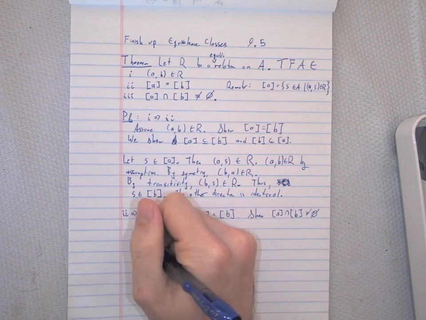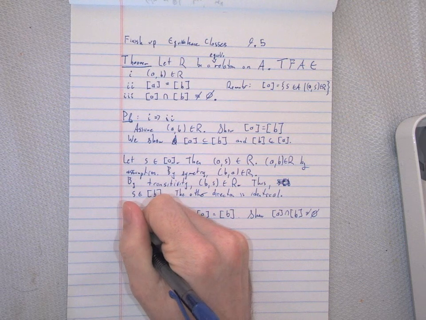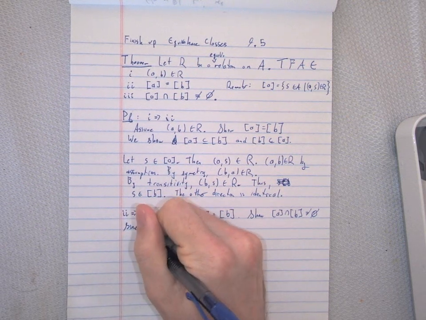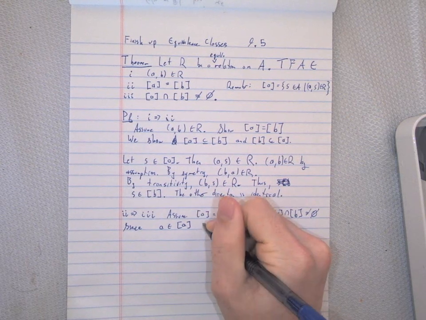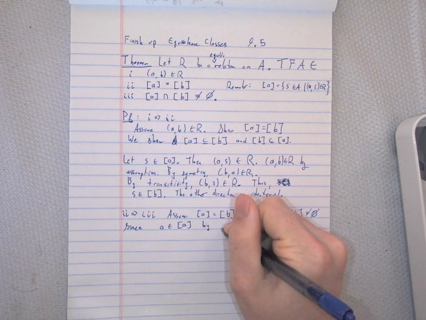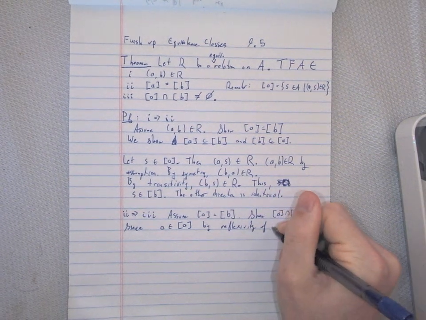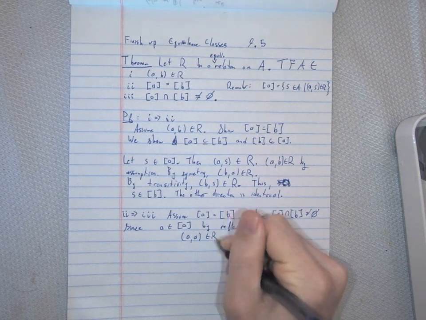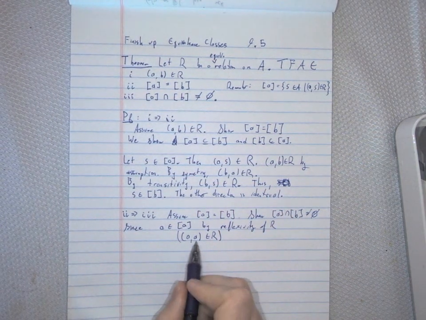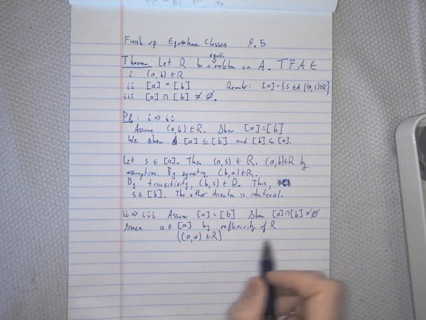So we need to find an element of the equivalence class of A. Since A is in the equivalence class of A by the reflexivity of R, namely (A, A) is in the relation, right? Which tells you that the element A is inside the equivalence class of A.